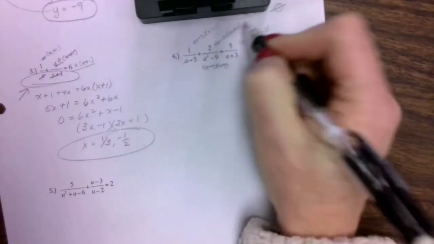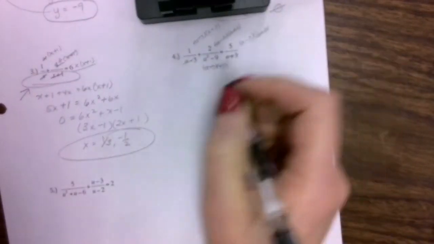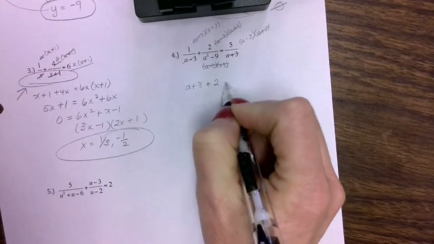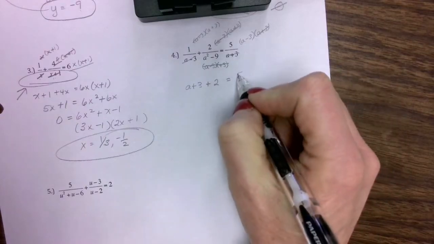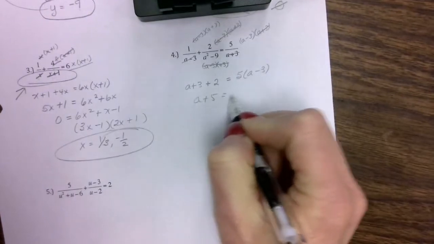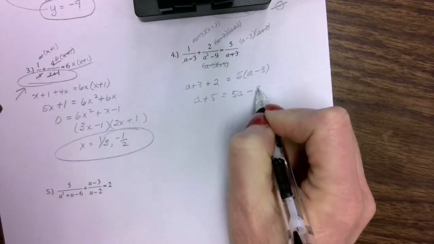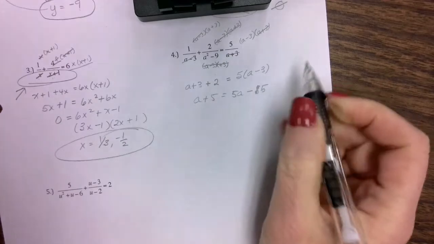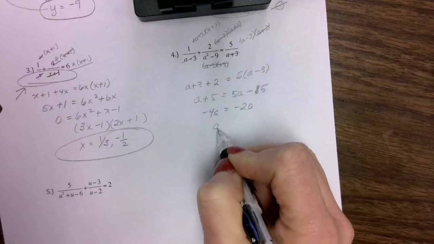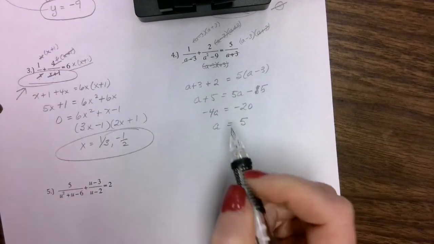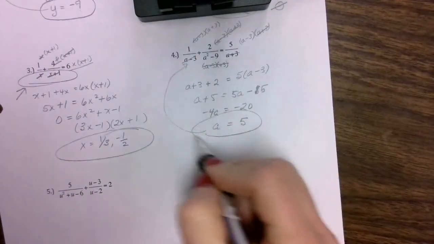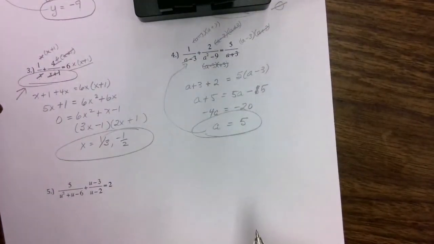Both of these are going to cancel. And this is going to cancel. So I would end up with a plus 3 plus 2 is equal to 5 times a minus 3. So a plus 5 is equal to 5a minus 15, sorry about that. So I'm going to have negative 4a equal to negative 20. So a is going to be equal to 5. And if I take a look up there, I should be okay with a equal to 5.